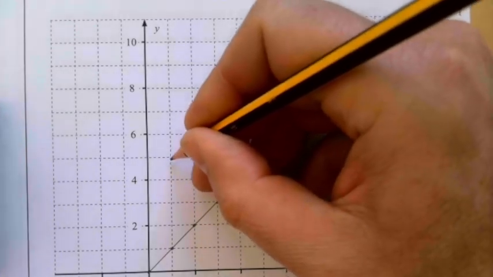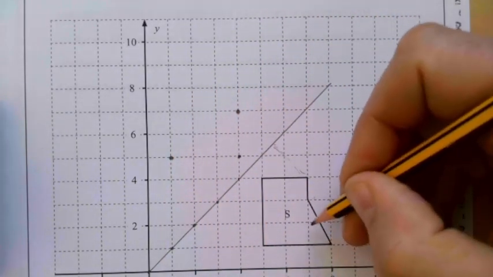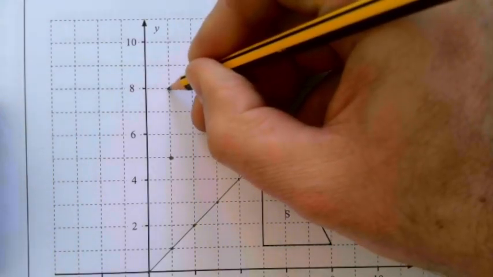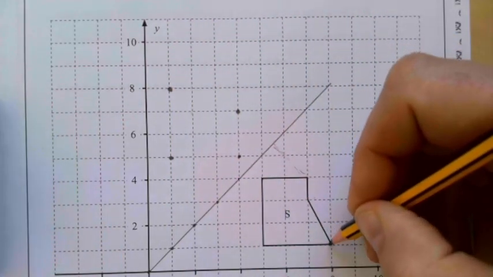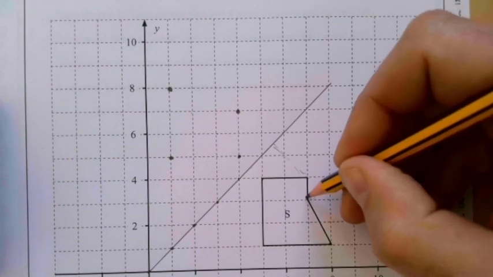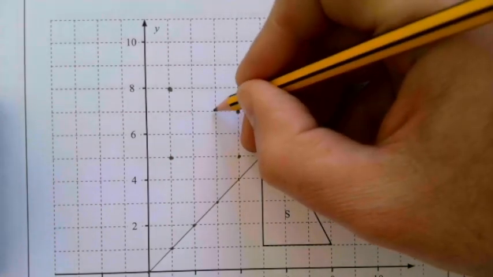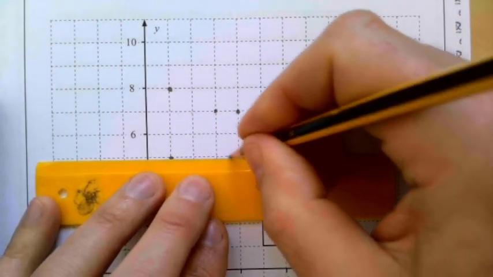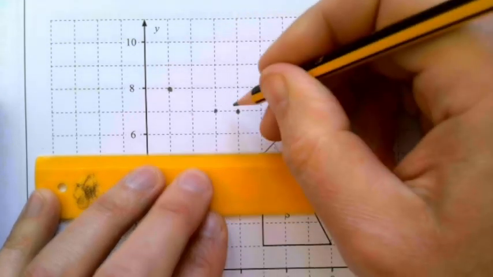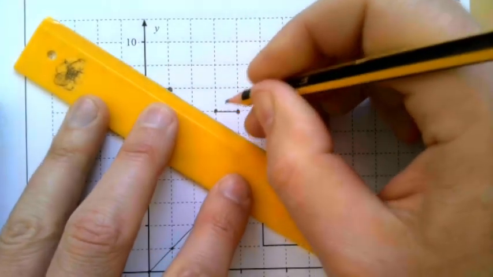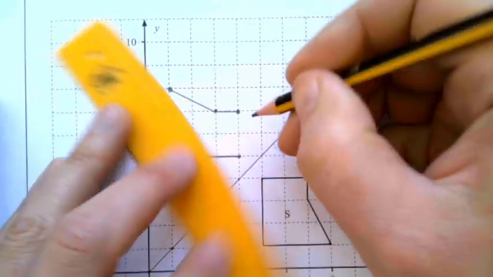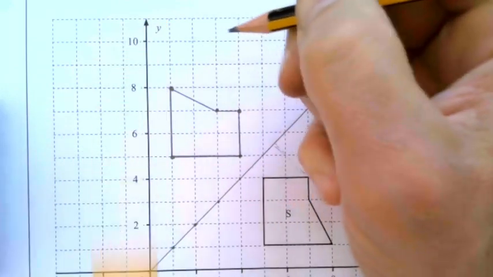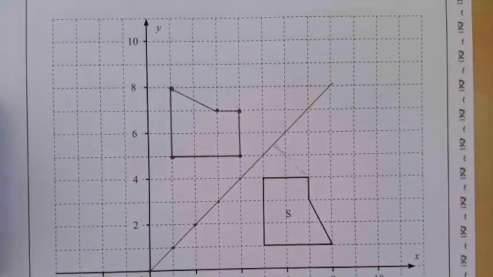This is 2. It's going to go 2. This is going to be 1, 2, 3.5. So half, 1, 2, 2, 3. That's that point. I've done that point, and then this point is 1, 2. So this is 1, 2, and that's my shape. That's my shape reflected then in y equals x.